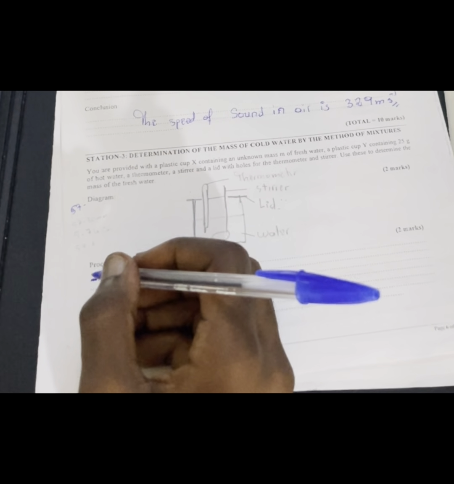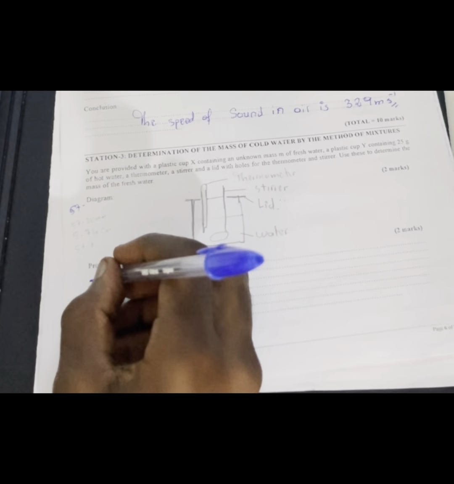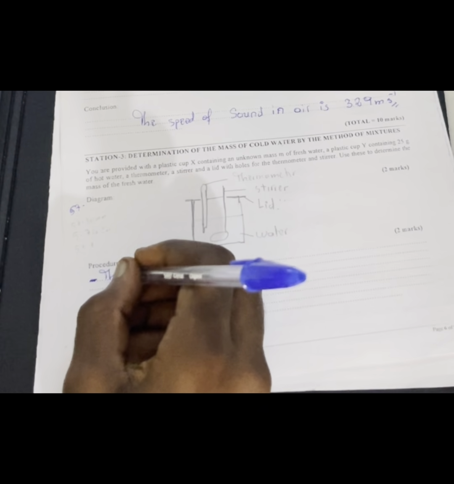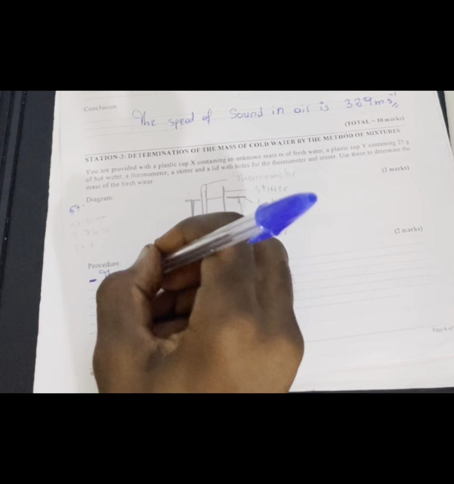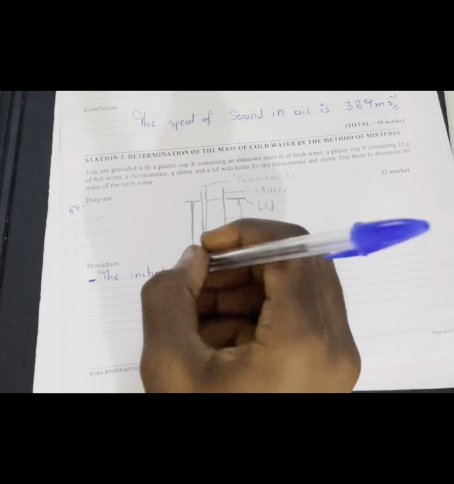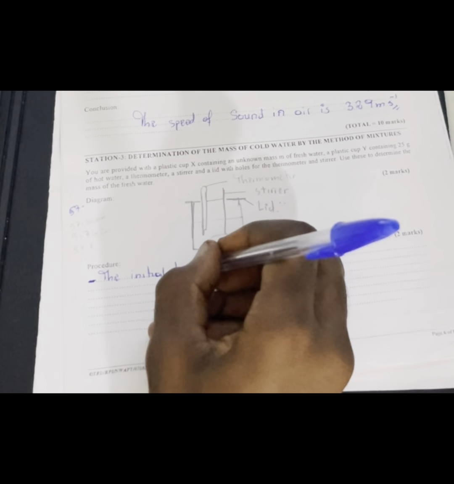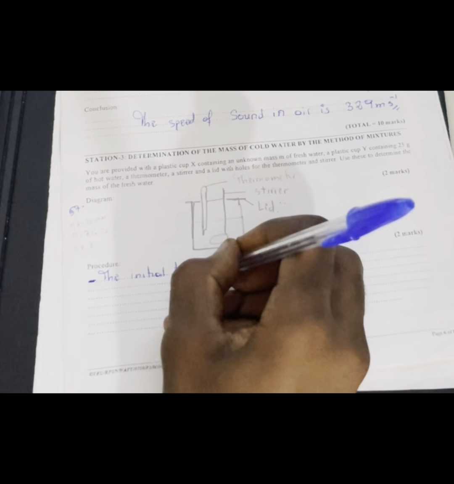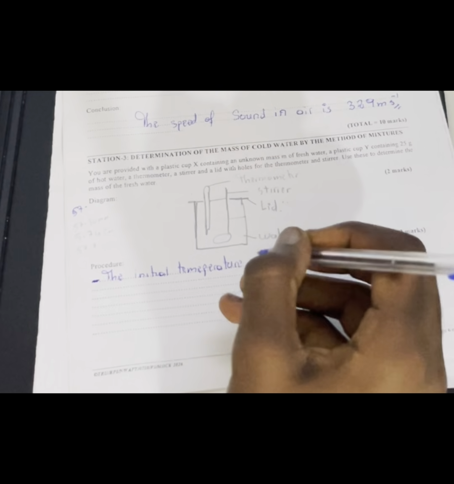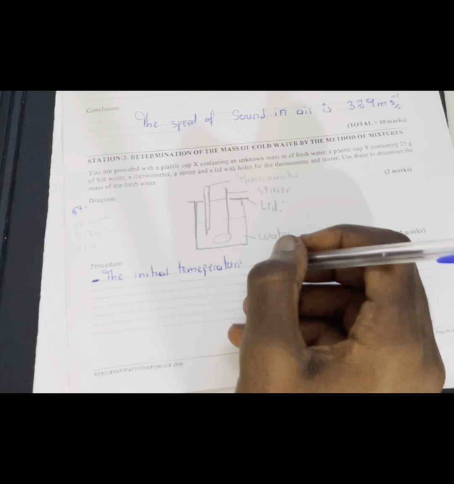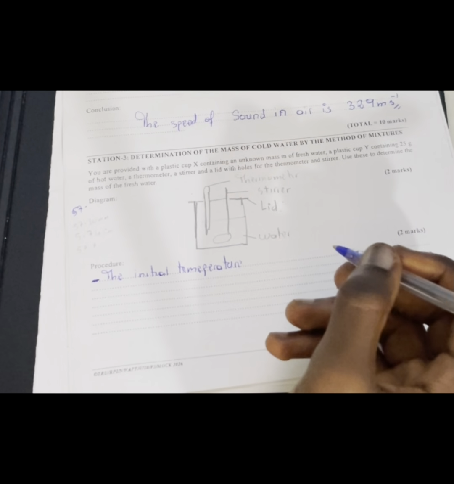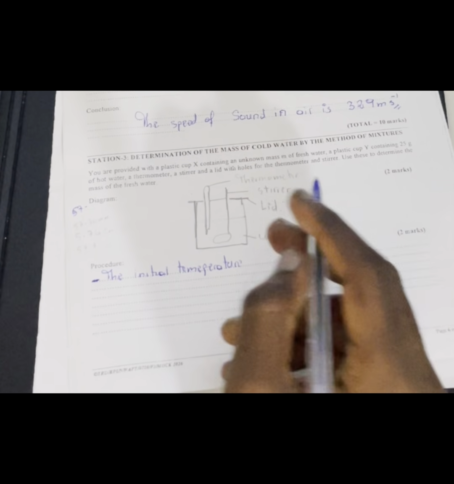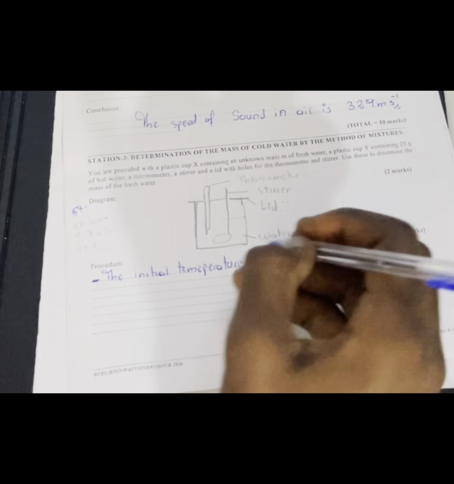So your procedure will be to measure the initial temperature. I will say the initial temperatures theta H and theta C of the hot and fresh water are recorded. I measure using a thermometer. So the initial temperature.